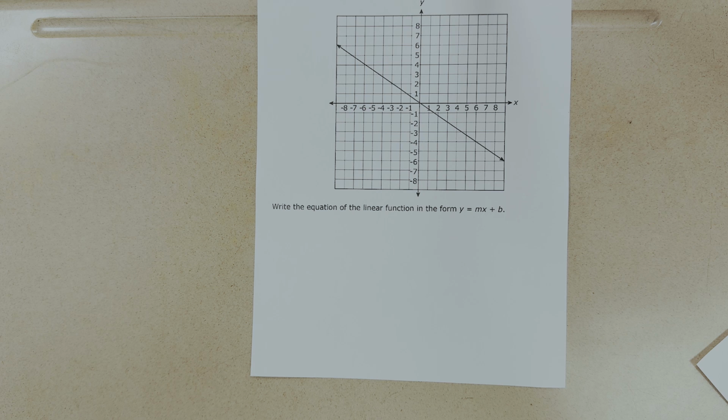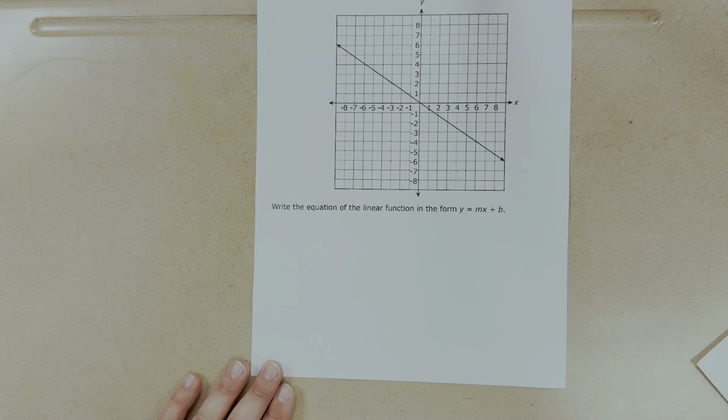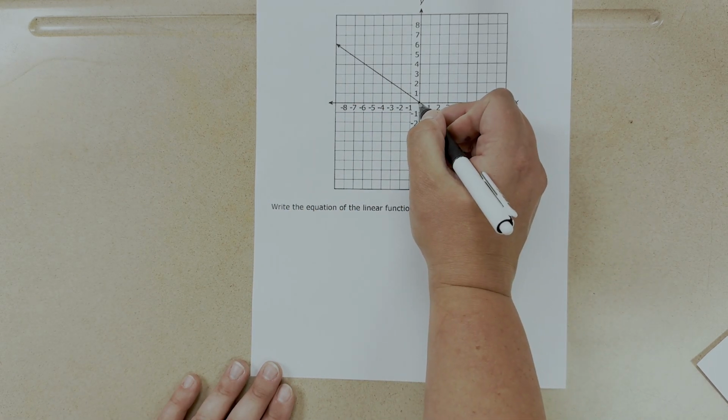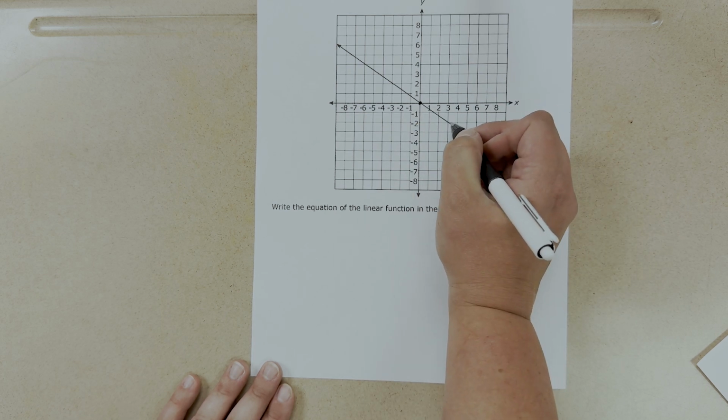Now we're going to be looking at finding slope from a graph. I know that this question asks us to write an equation of a linear function, but we are first going to have to find slope. So that's all we're going to focus on today. When you're looking at a graph, the first thing you want to do is find 2 points on your graph. So I'm going to find 1, 2.